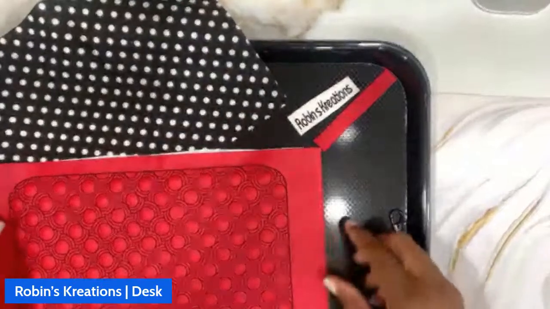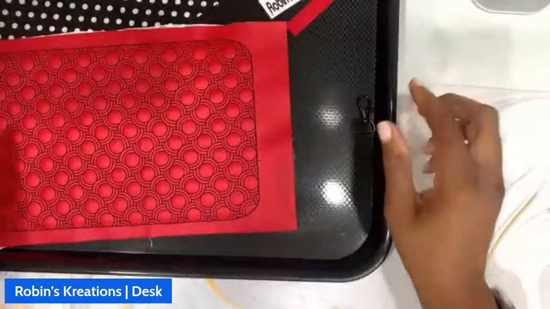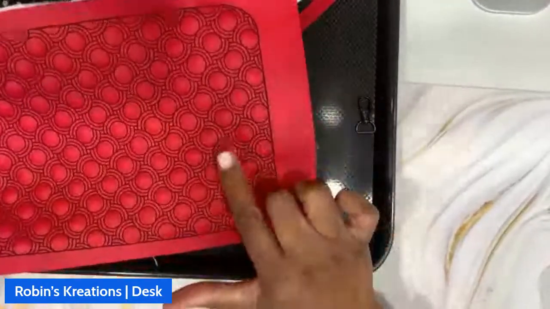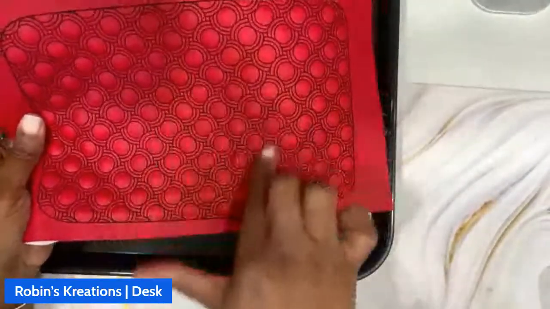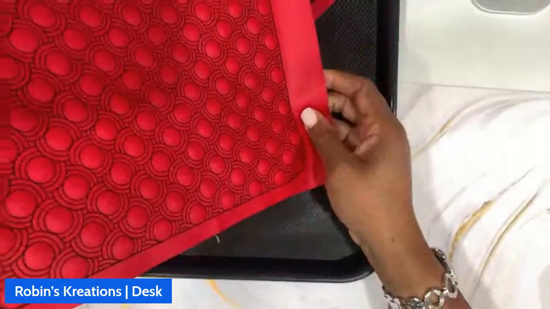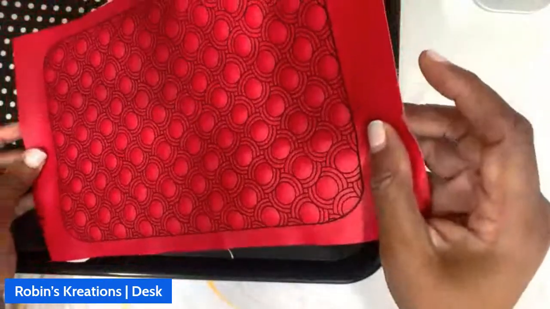So what I'm going to do is show you the geometrical shapes. And this is the back portion. This was completed last evening. And the geometrical shape, which is the circle. And can you see how beautiful that is? And it looks like it's embossed.